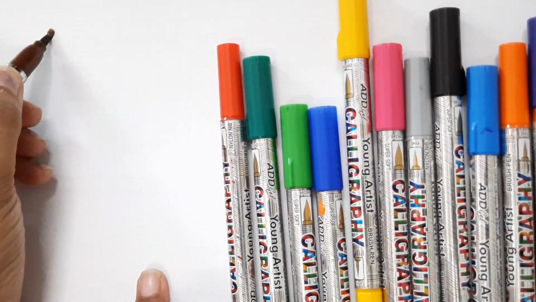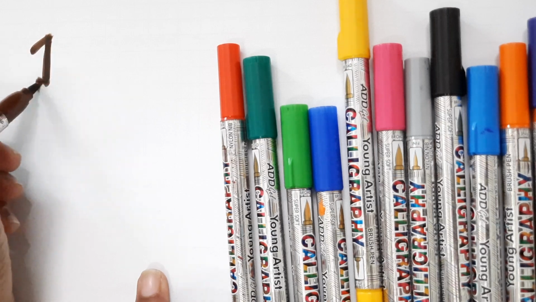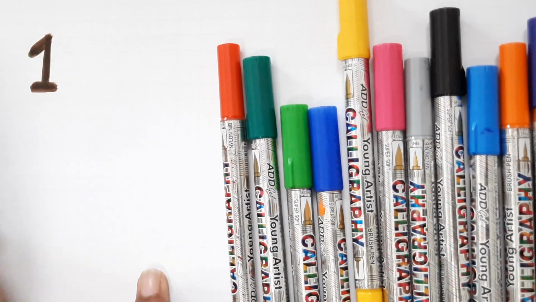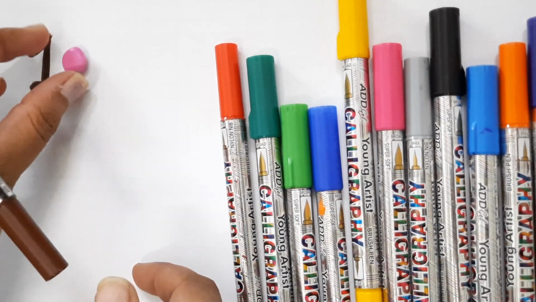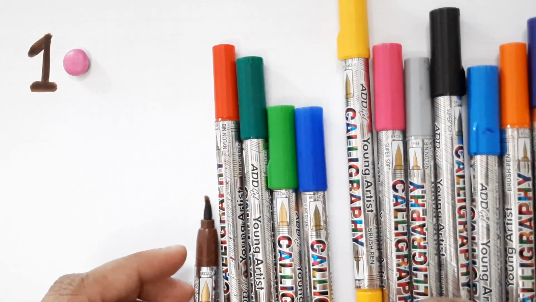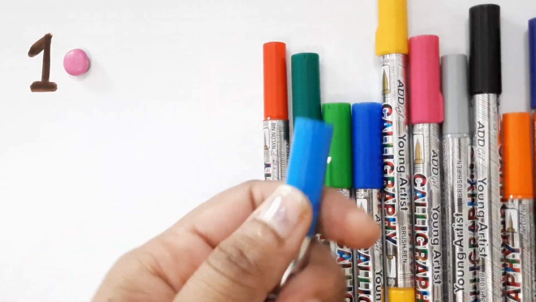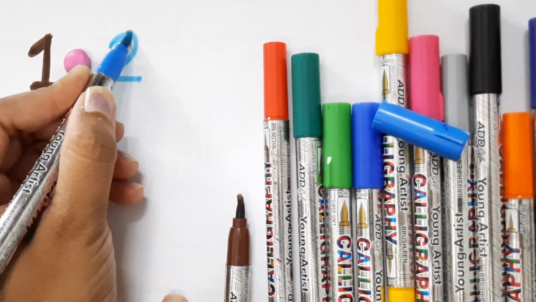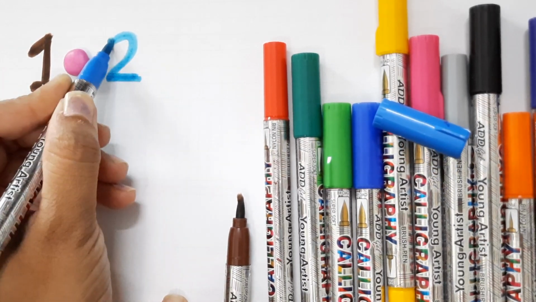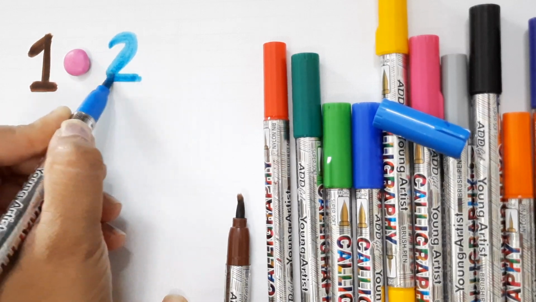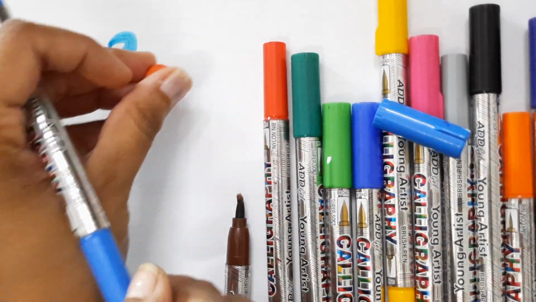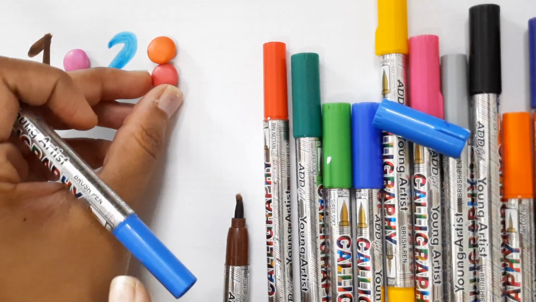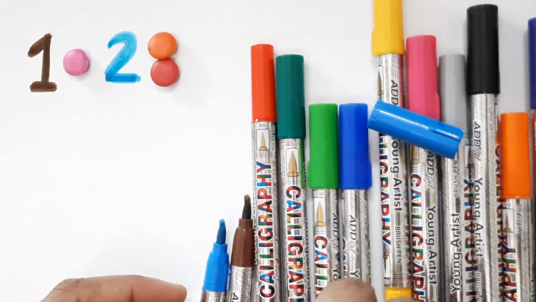One. Which one? Blue color. Two. Blue color. Which color? Blue color. Two. 1, 2. Which color?